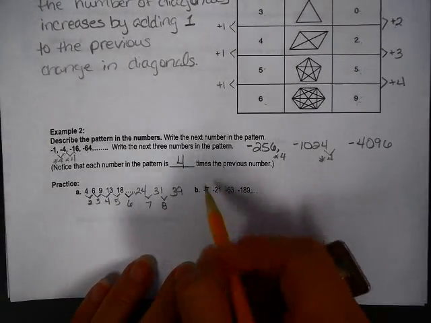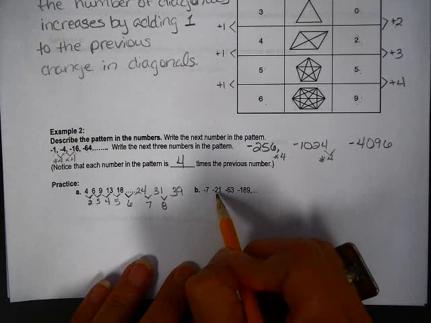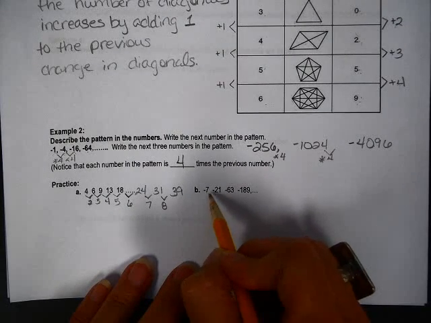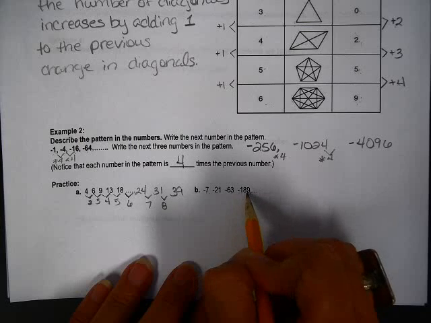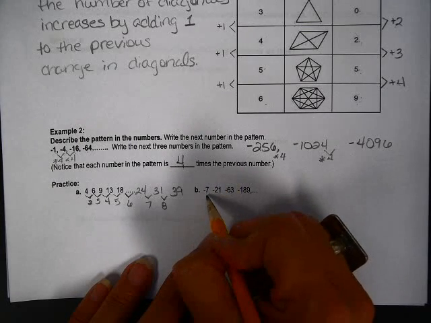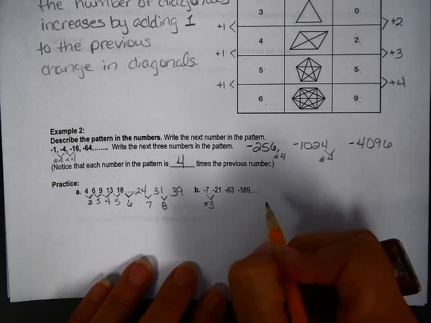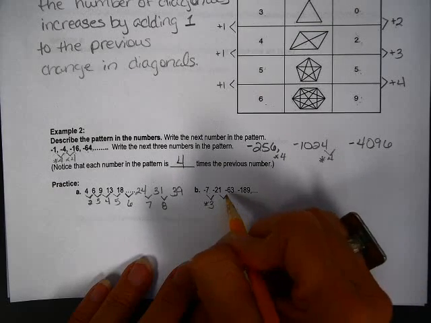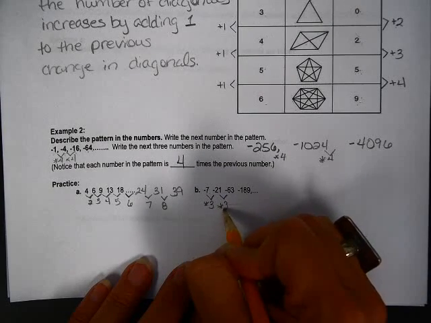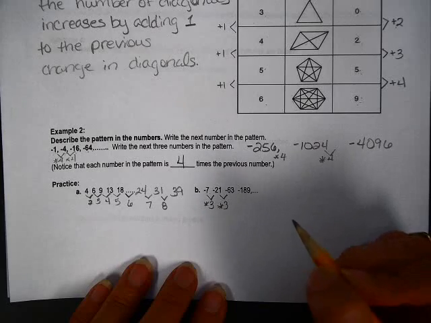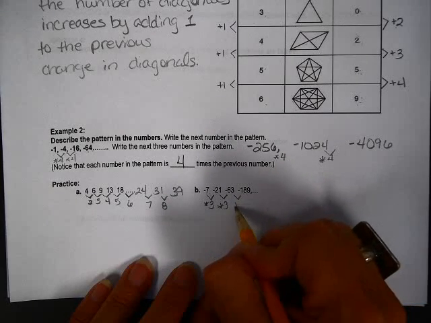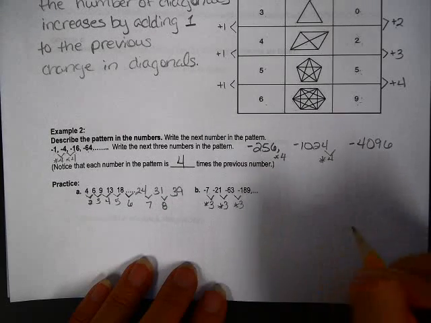Part B, to go from -7 to -21. That's quite a jump. And if you can see the jump is getting bigger and bigger, usually that indicates multiplication. So if I multiply -7 times 3, I would get -21. And if I were to multiply -21 times 3, I would get -63. And I just keep going with that pattern.